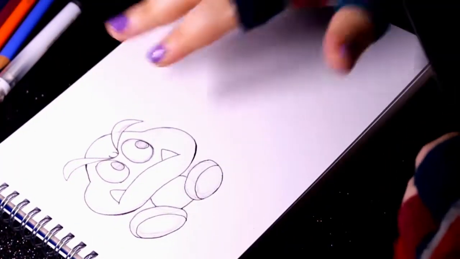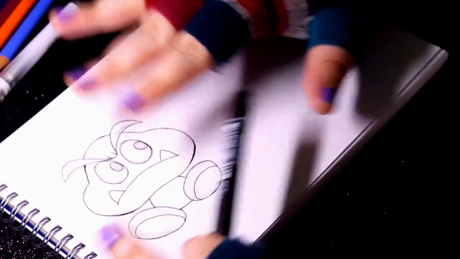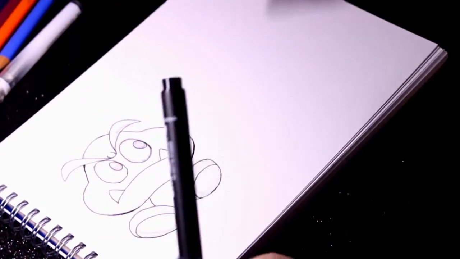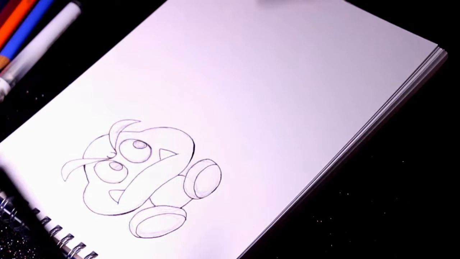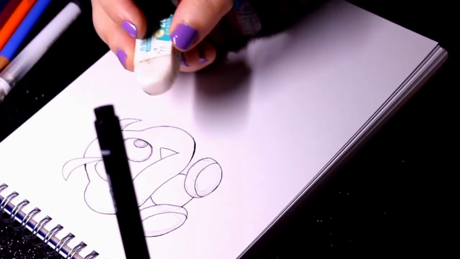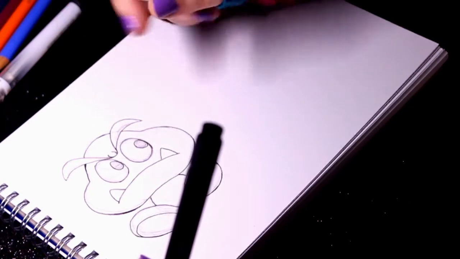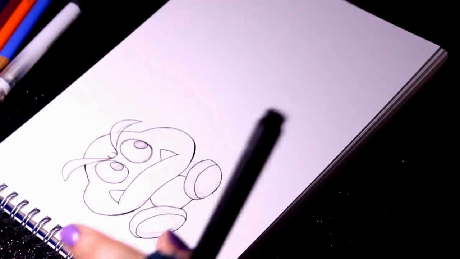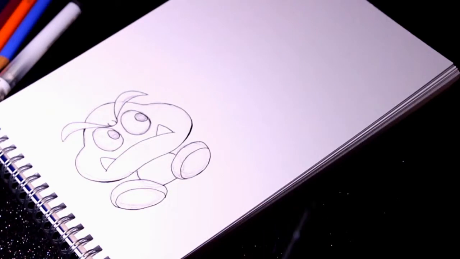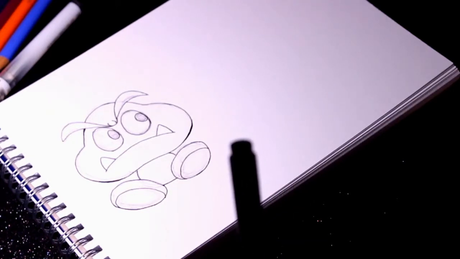Give it a moment. Most ink pens do actually instantly dry. You don't have to wait too long, like this one here, for you to be able to actually rub out the sketch. But I would just be a bit careful. Don't go straight into rubbing anything out until you know for absolute certain that it's not going to smudge the ink that you just placed onto the paper.